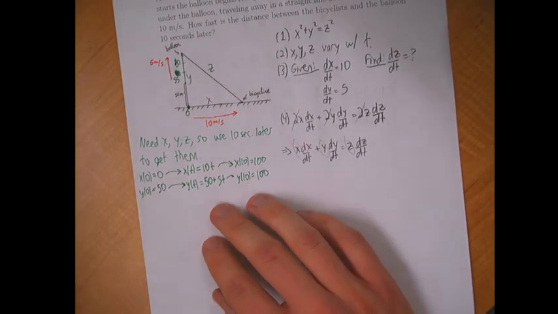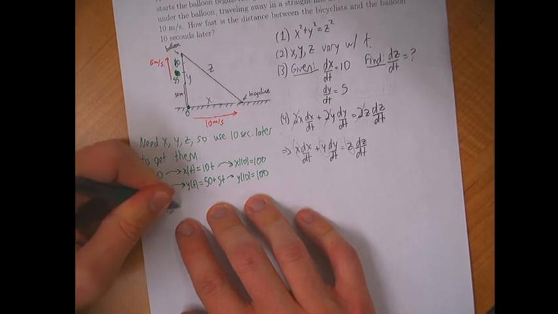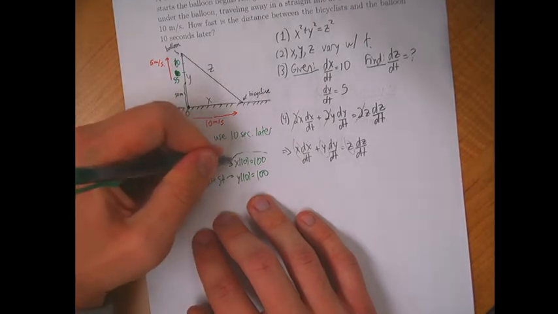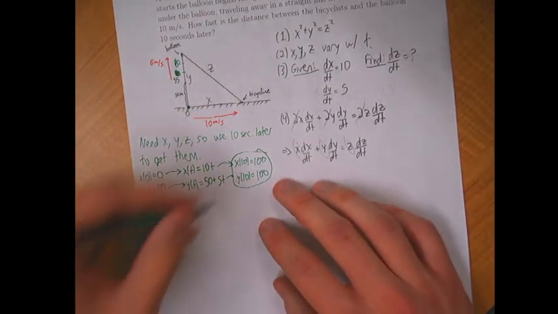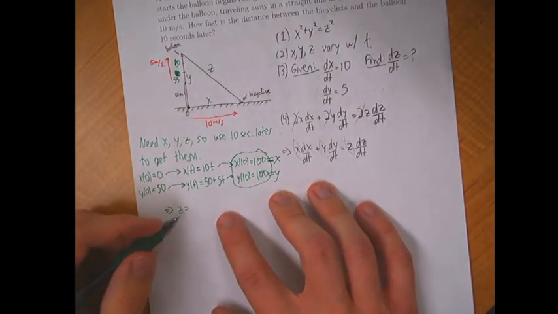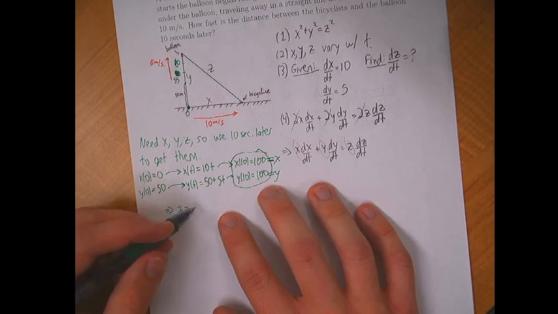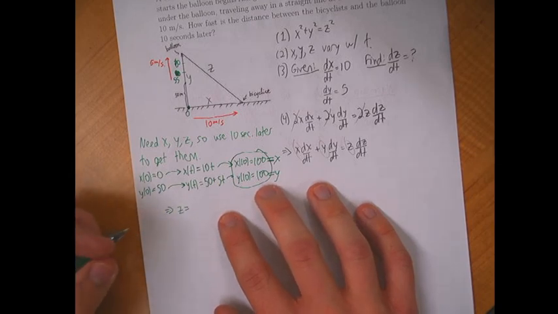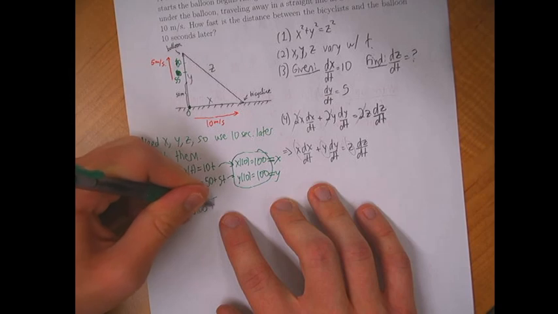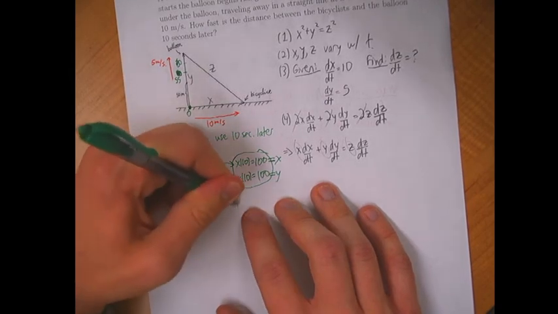So as a result, at time t equals 10, if we use these two values, this would be our x value and this would be our y value. If we plug these into the Pythagorean theorem, then z should be what exact value? Yep. So we have 100 squared plus 100 squared, giving z equals 100 times the square root of 2.